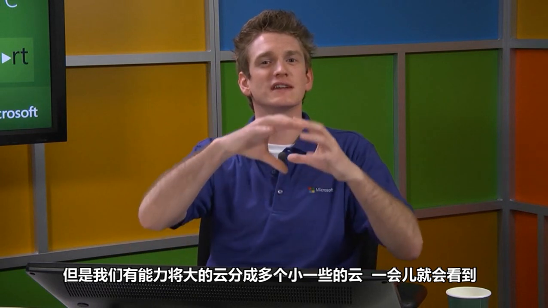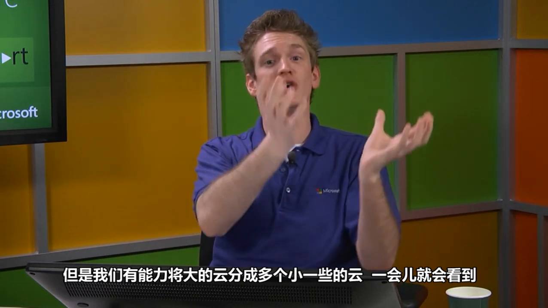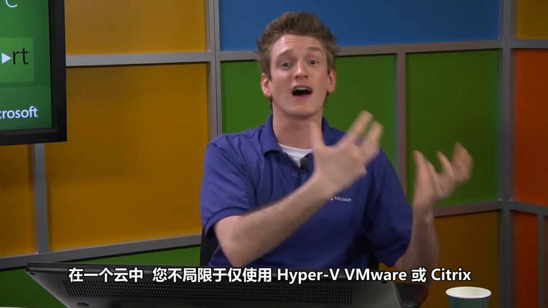Great. Well, while you switch back, I want to emphasize one point here. Running multiple hypervisors within the same cloud. When you think of a cloud, really this is our large abstraction, our pool of all of the resources in Virtual Machine Manager. But we have the ability to break up that large cloud into multiple smaller clouds. We'll probably see this shortly. But within a single cloud, you're not restricted to using only Hyper-V or only VMware or only Citrix. You can actually have a single cloud running all of these different hypervisors.